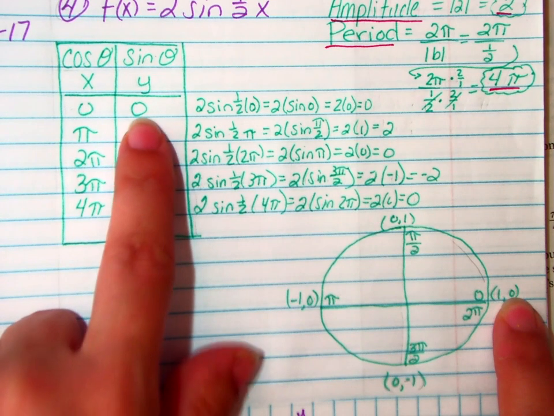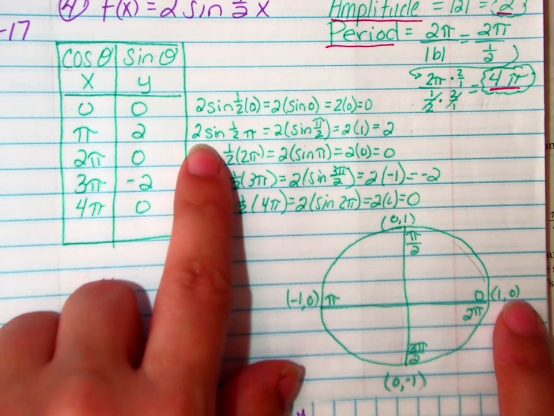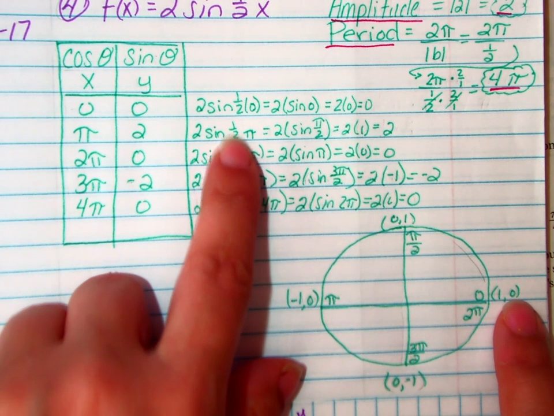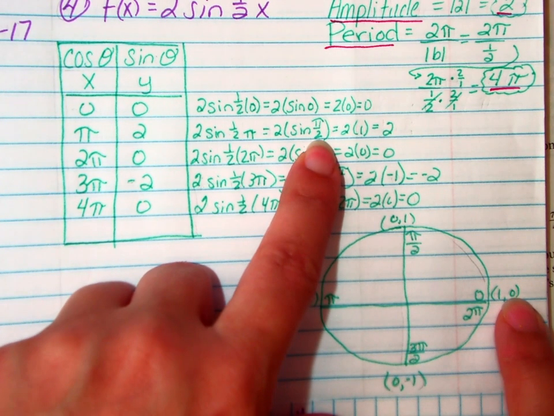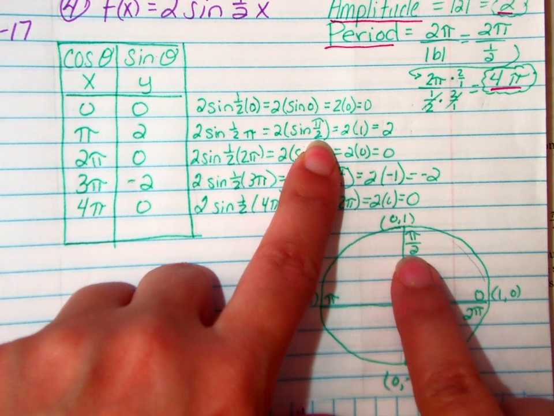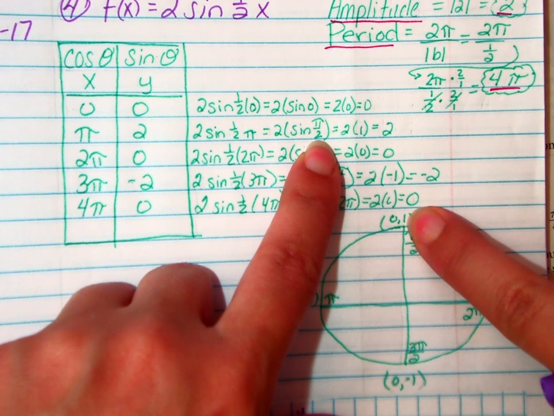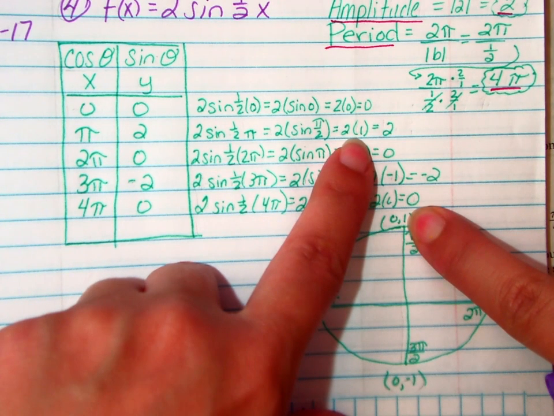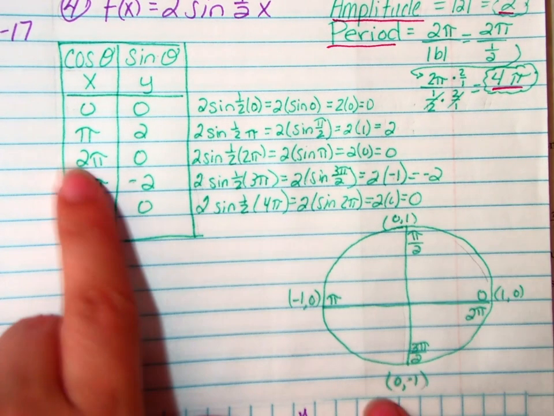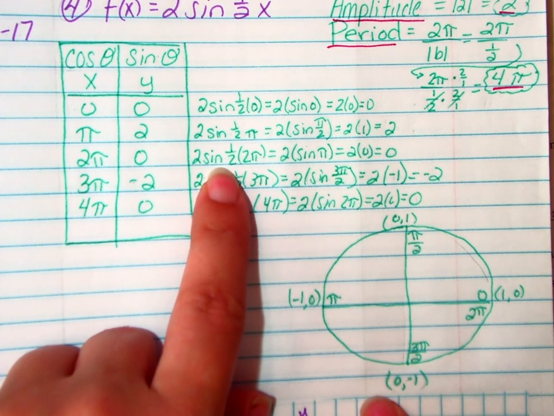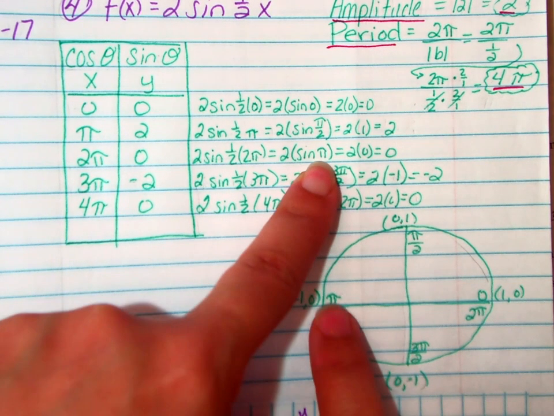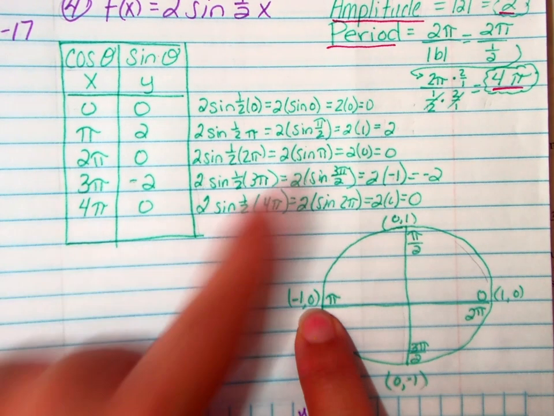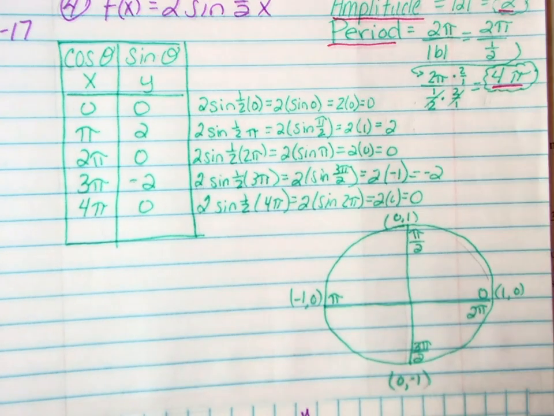So I have my point. At pi, 2 sine 1/2 of pi. Well, 1/2 of pi is just pi over 2. So if I go to pi over 2, what is my sine? It's a 1. 2 times 1 equals 2. At 2 pi, do the same thing. Half of 2 pi is just pi. So if I go to pi, my sine is 0. So 2 times 0 is 0. And then we are going to plot our points.